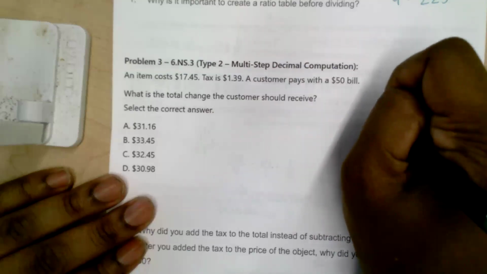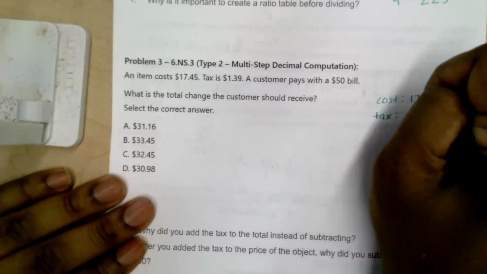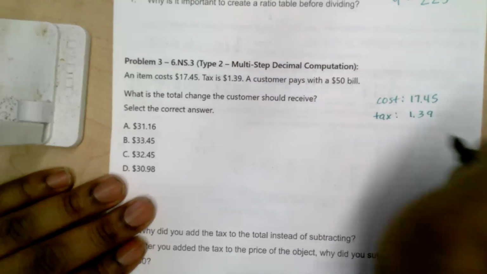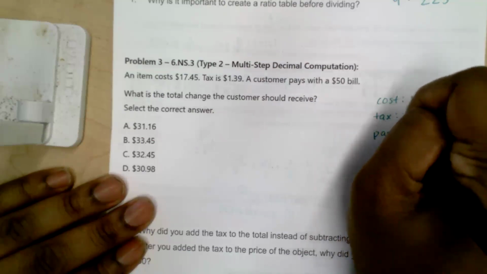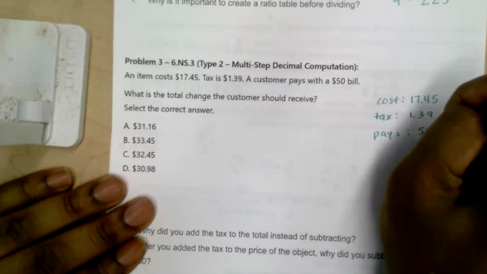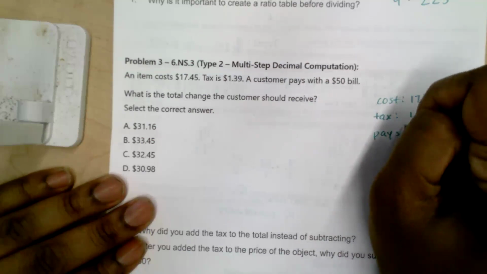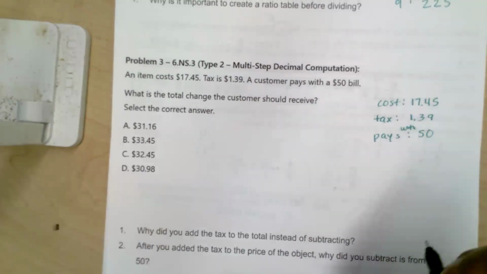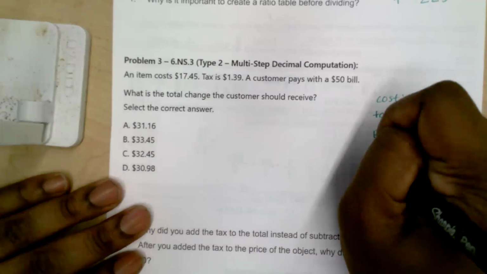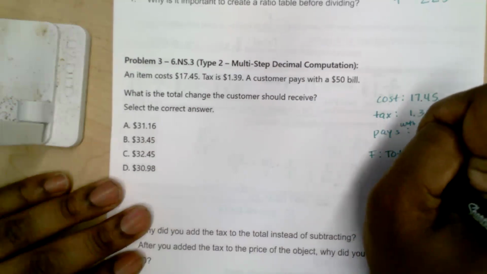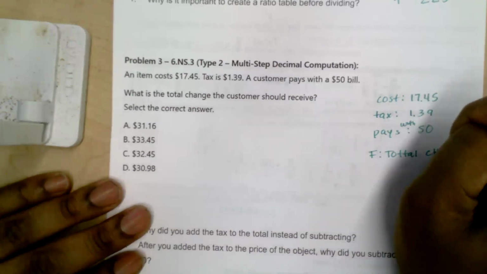Tax is $1.39. Customer pays with a $50 bill. What is the total change?